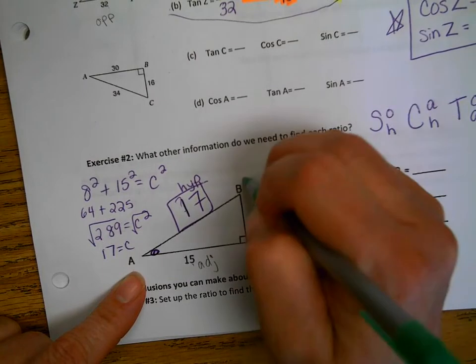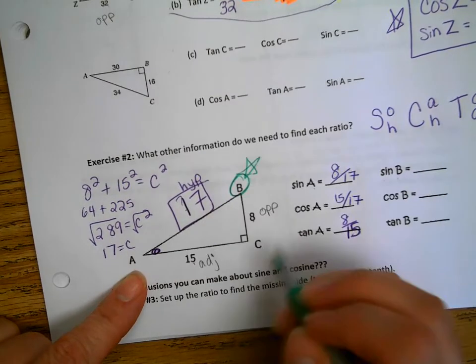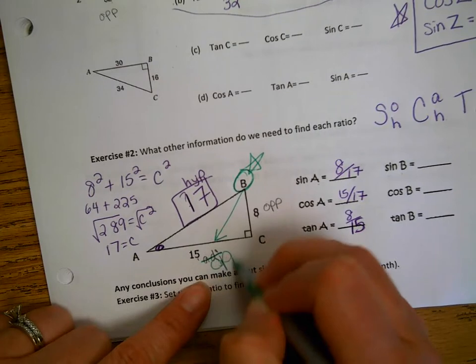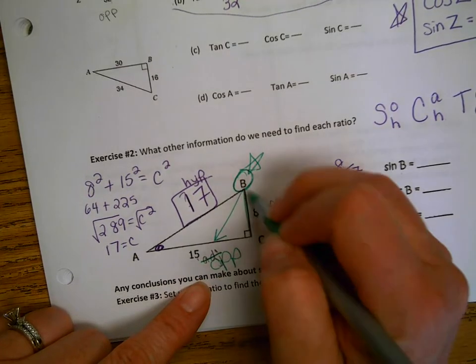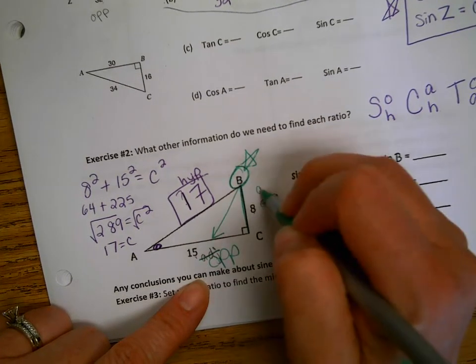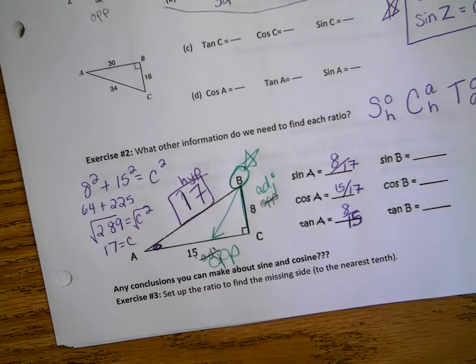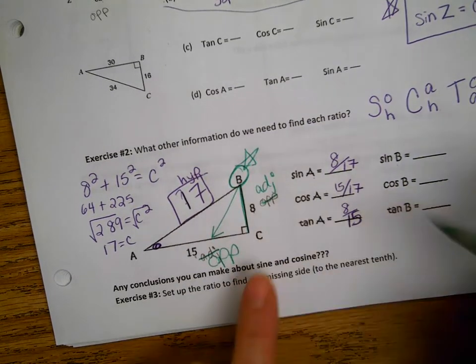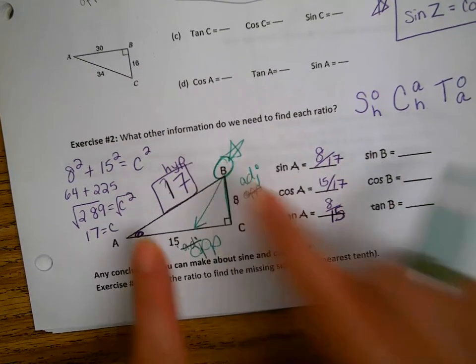So sine from angle B, when I'm focused on angle B, this isn't my adjacent side anymore. This is my opposite side. 8 is now touching angle B, so this is my adjacent, not the opposite. So that kind of flip-flops based on which angle we're focused on.